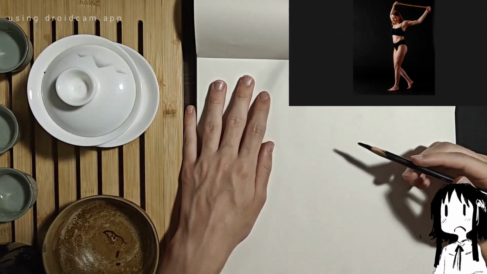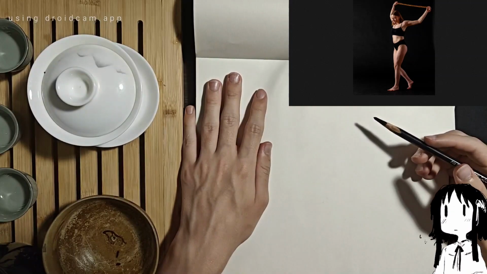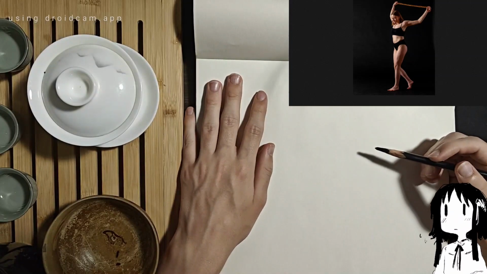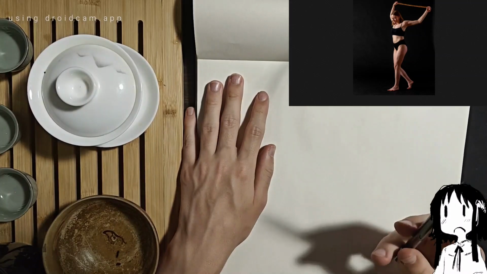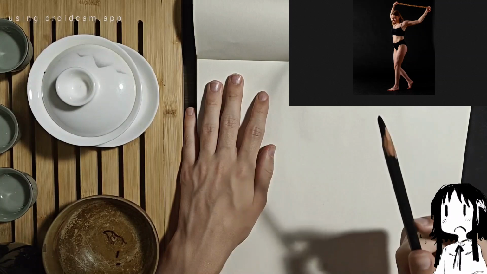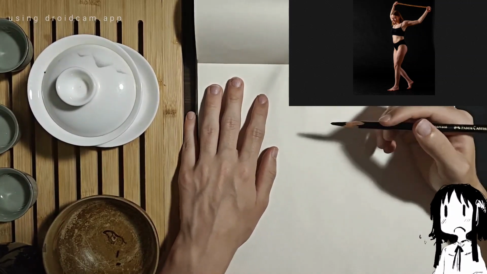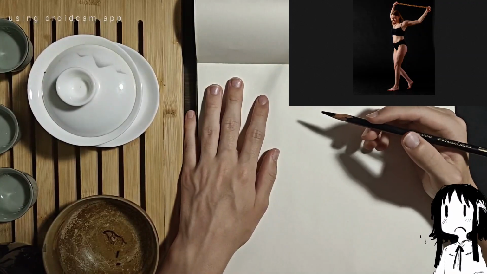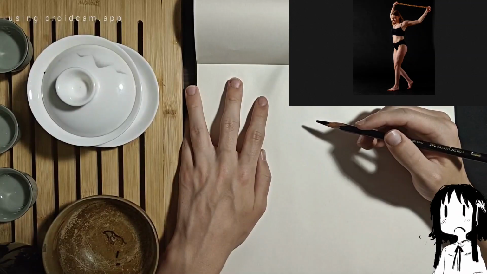You won't learn anything by making 20 bad drawings instead of one good one. So, all that said, let us actually continue on with this wonderful lady who is holding her wonderful pose, a wonderful, I think it's a chain. Let's try and crack this pose up.